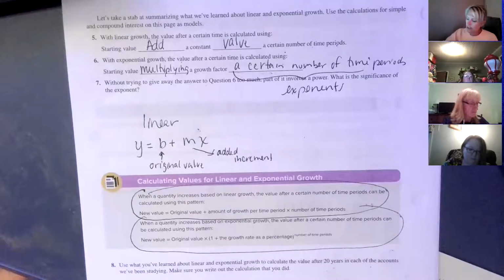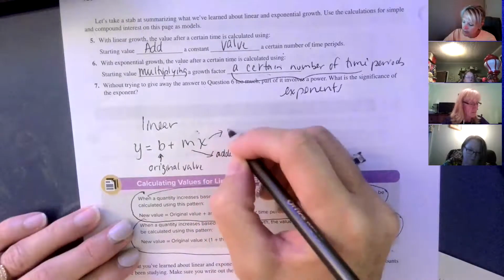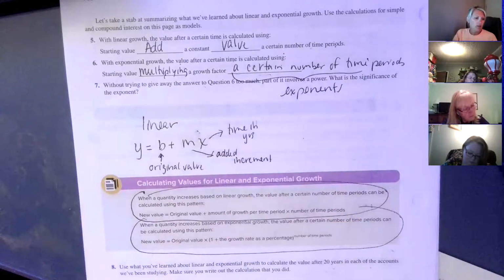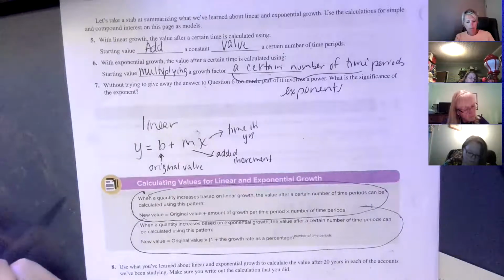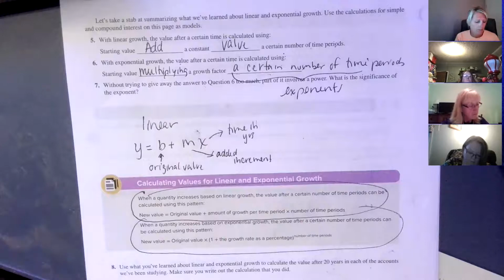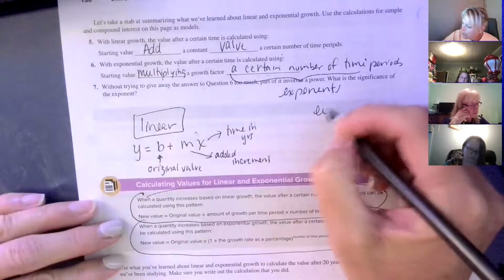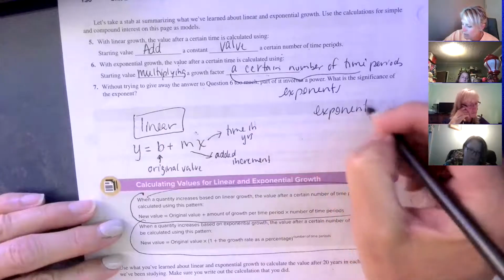And x is our time in years for our situation. Everybody with me so far on that one?